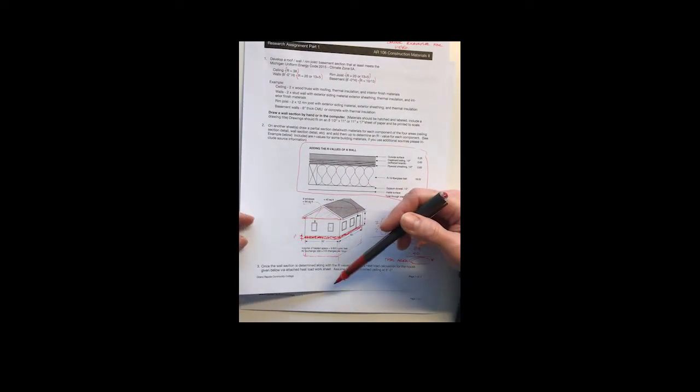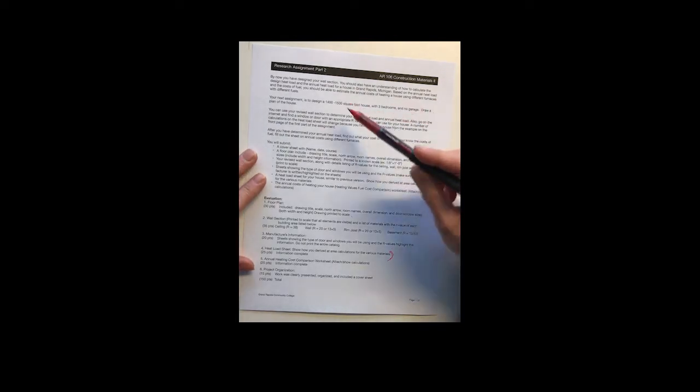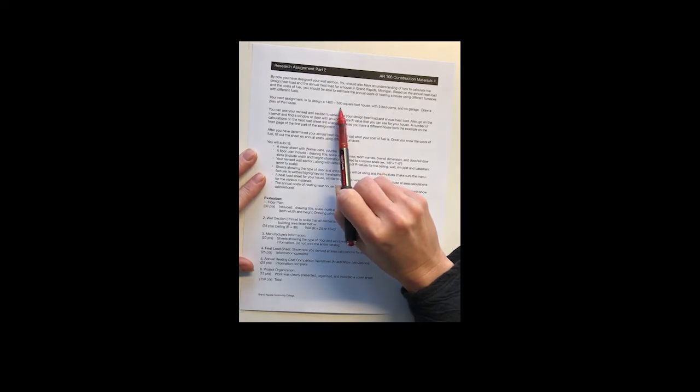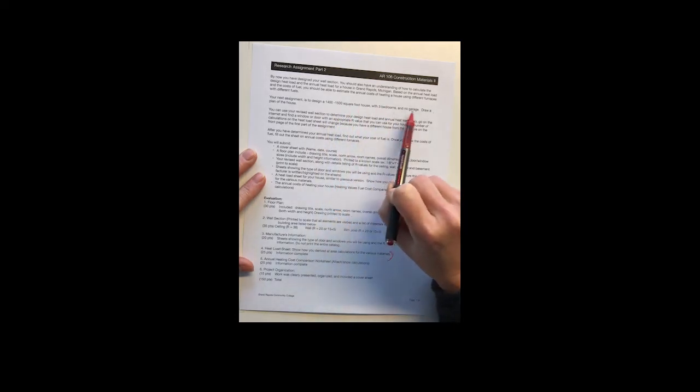So for this assignment, you have developed a wall section and have a baseline understanding of how to calculate the design heat load and annual heat load for a house. That house was given to you in terms of what it looked like in the first part of the assignment. I'm asking you for this part to develop your own small house, and that should be 1,400 to 1,500 square feet with 3 bedrooms, no garage. And you're going to submit or draw a plan of that house.